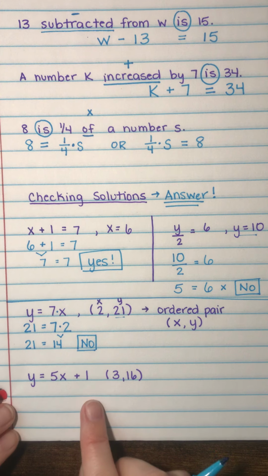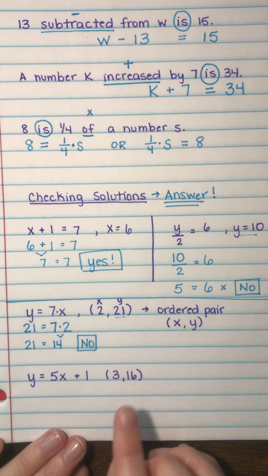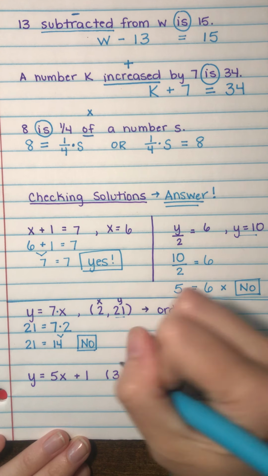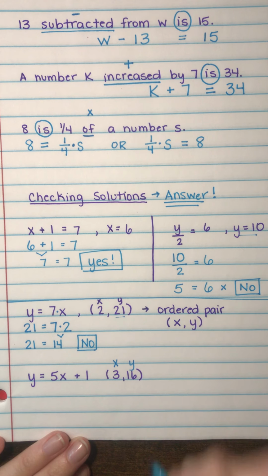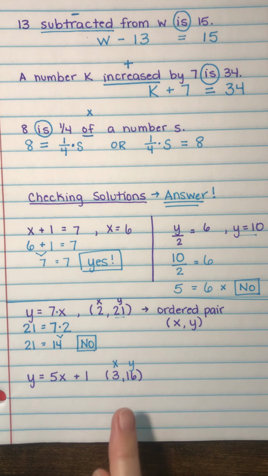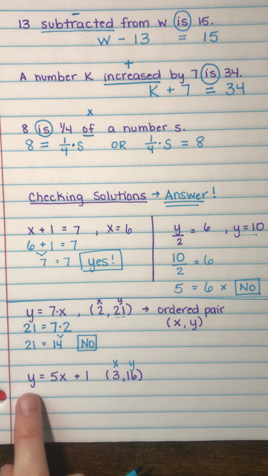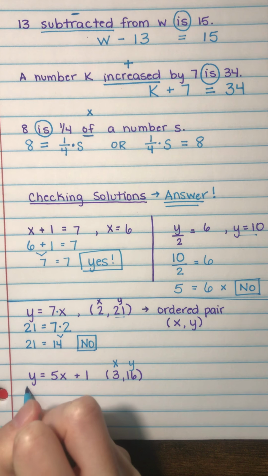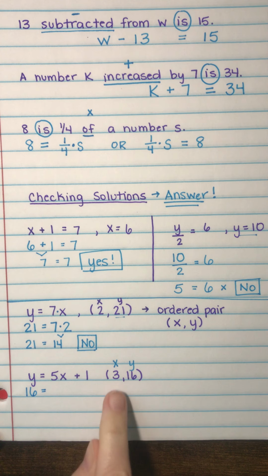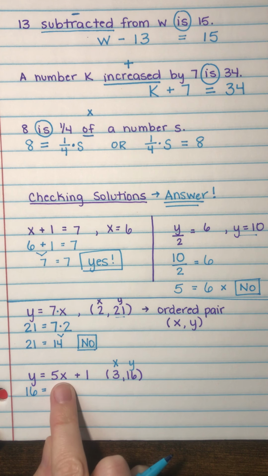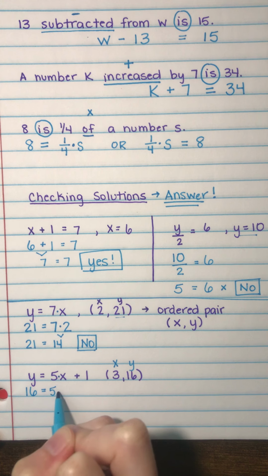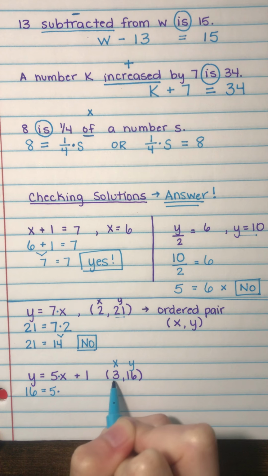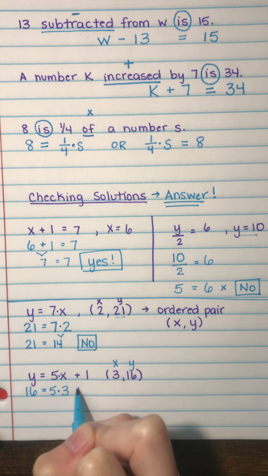All right, let's try one more like that. Again, this ordered pair gives me the information that the first number stands for x, the second number stands for y. And I'm going to take that information and fill it into the equation that I've got. So instead of y, I'm going to fill in a 16. I am going to take that 3 and put it in there for x, and again, 5x means 5 times x. So I'm going to do 5 times 3 plus 1.